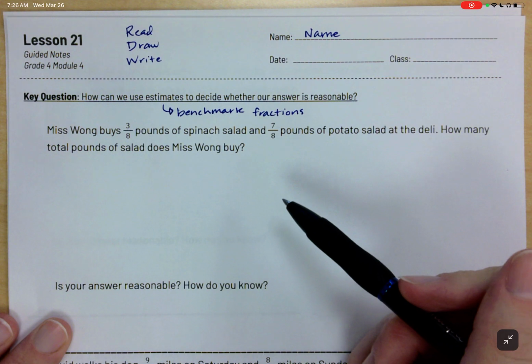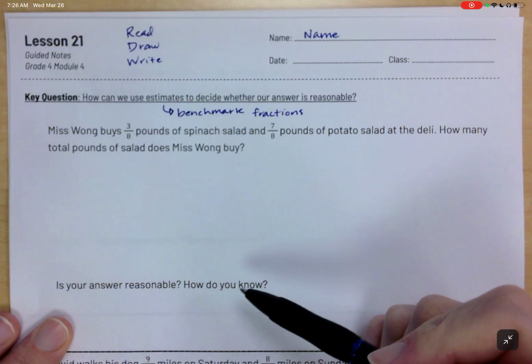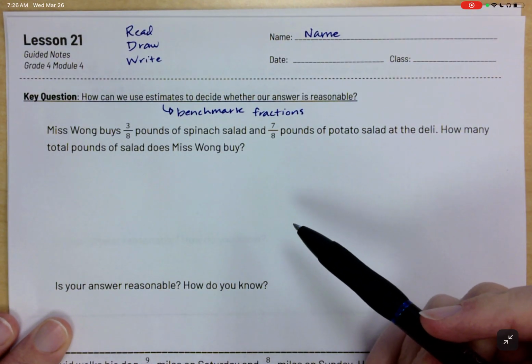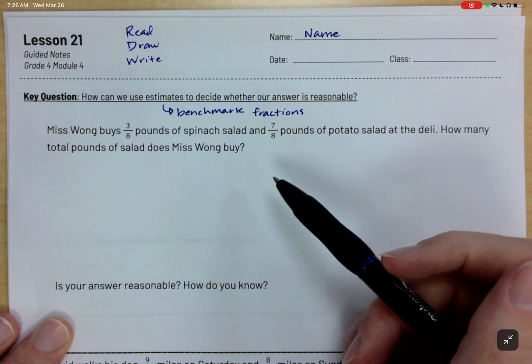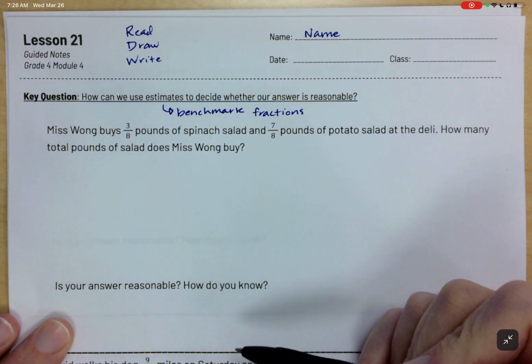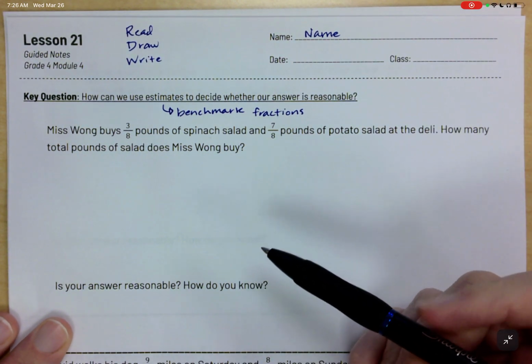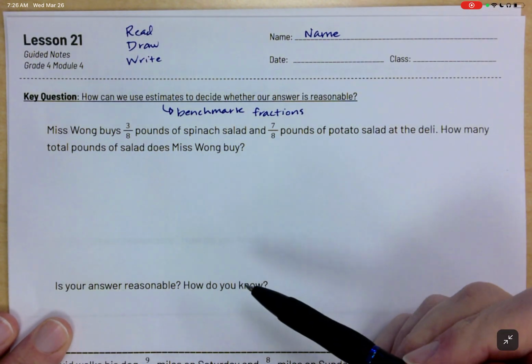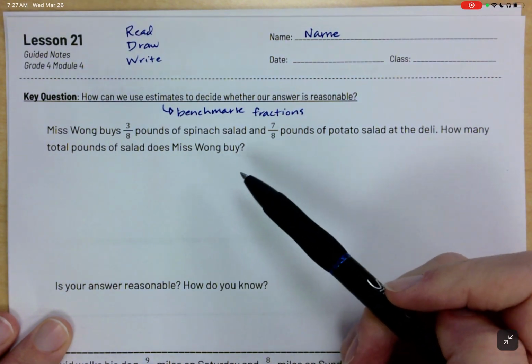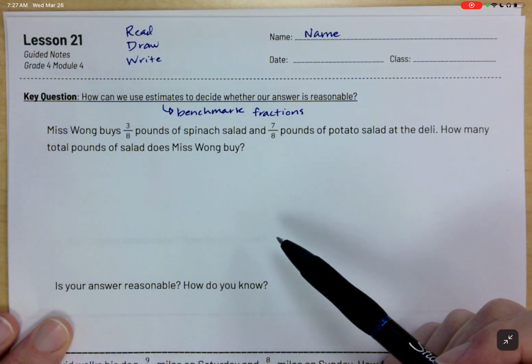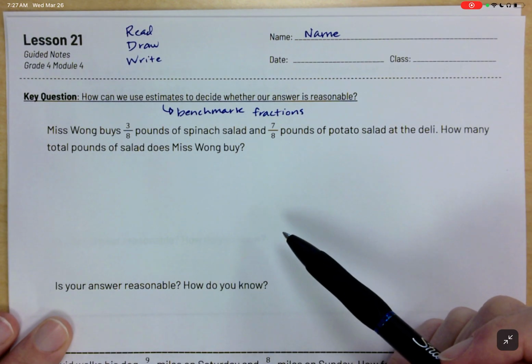Maybe she's also going to go to the bakery section and get some buns, go to the freezer section perhaps, get some veggie burgers or regular burgers, whichever she prefers. Maybe some people are coming over, but we're just talking about her salad. So let's see here. She buys 3/8 pounds of spinach salad, 7/8 pounds potato salad at the deli.